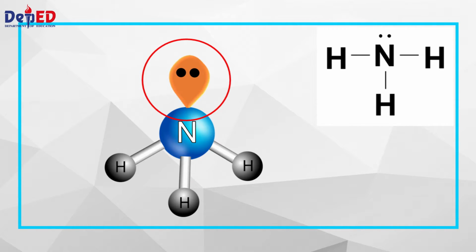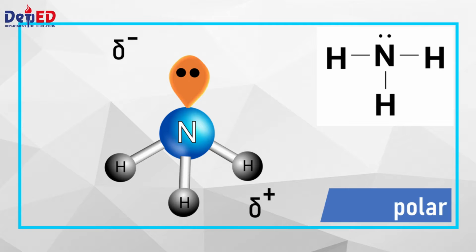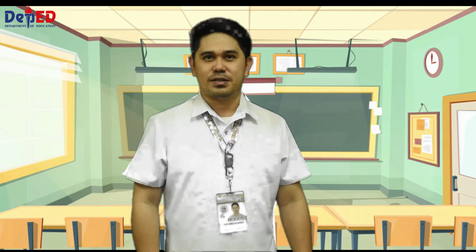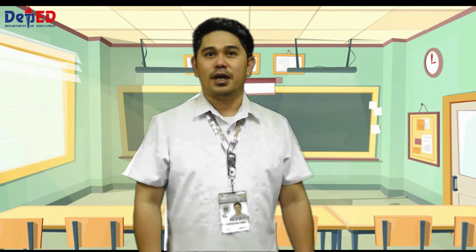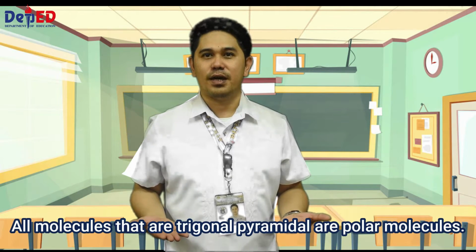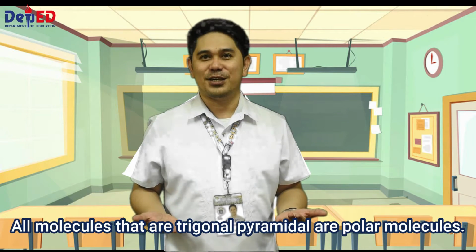We could say that this side is where electrons are more concentrated. Thus, we can label this as partially negative and this as partially positive. There is asymmetry of charges, so a dipole moment is present. Therefore, ammonia is a polar molecule. The presence of lone pairs of electrons on one side of a molecule creates a dipole moment. Remember, all molecules that are trigonal pyramidal are polar molecules.